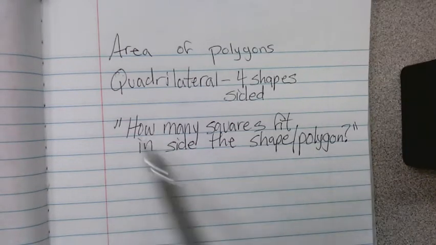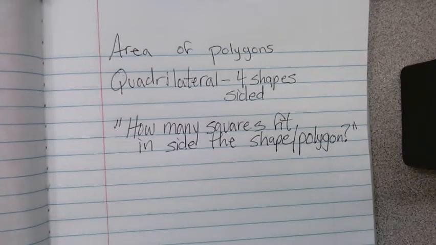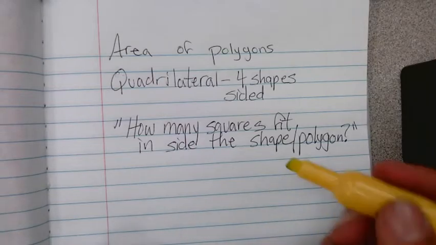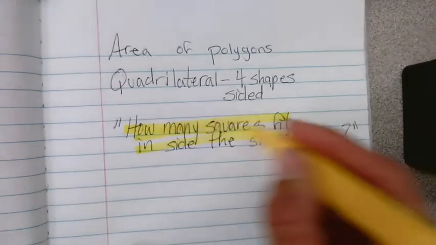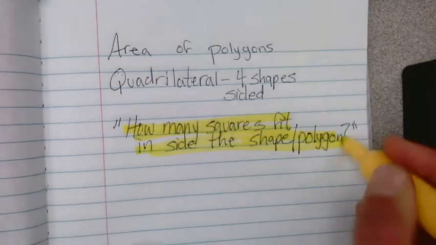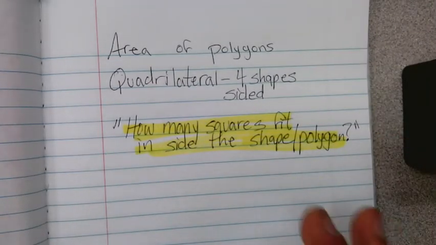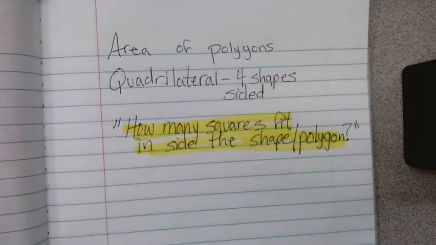This is something you need to know. I would highlight this. I would draw lines under it. You need to know that area is the amount of squares inside the polygon or the two-dimensional shape.